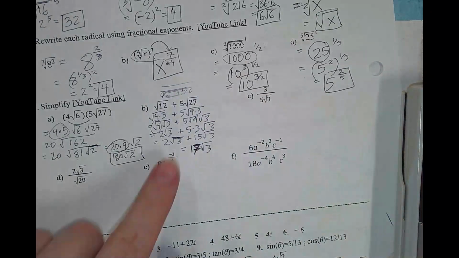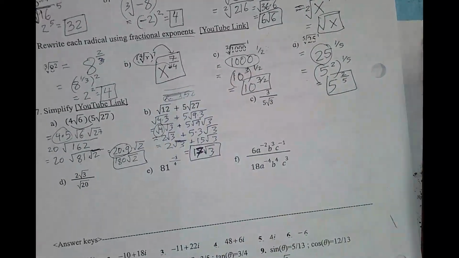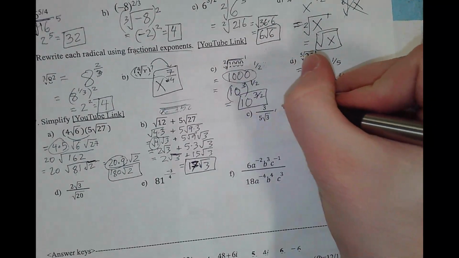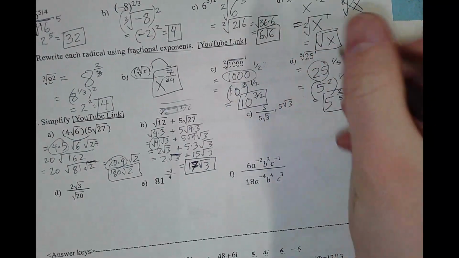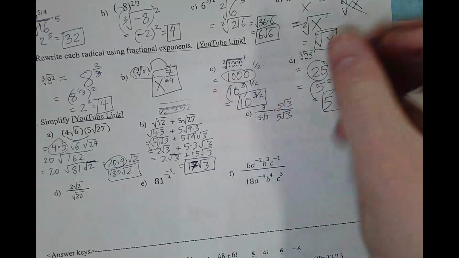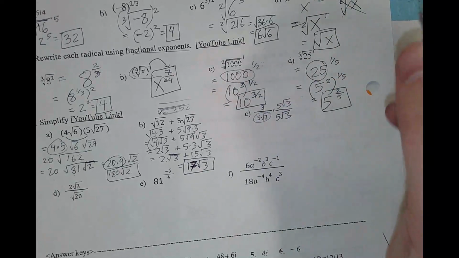So 2 root 3 plus 15 root 3 is 17 root 3. Okay, next question, number 17. I'm going to rationalize the denominator. I'm going to multiply by 5 root 3 over root 3. Essentially, whatever's in the denominator, I want to multiply that to both the top and bottom.